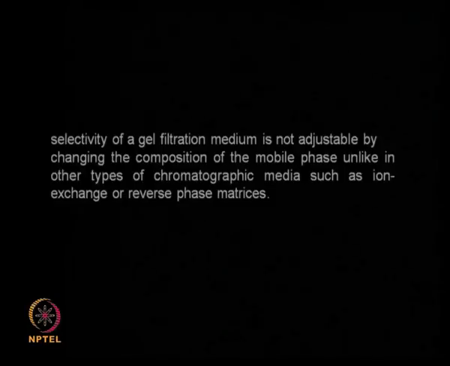Same thing with reverse phase, I can change the hydrophobicity of the solvent carrier medium, and by changing that I can enhance the interaction between the solute and the stationary phase, or reduce the interaction. Whereas in gel filtration we cannot do that, because gel filtration is based only on size, it is almost like your normal filter medium.